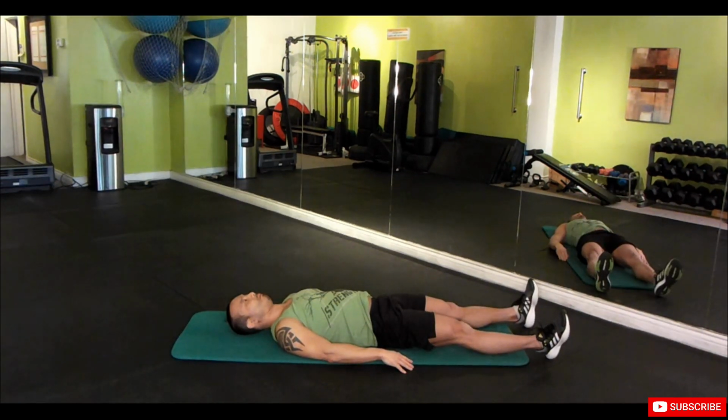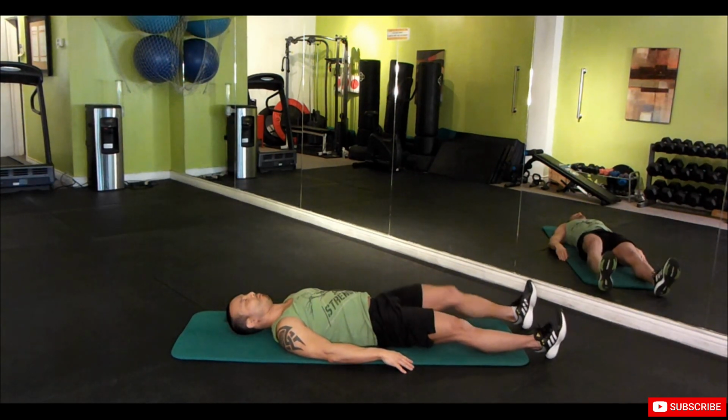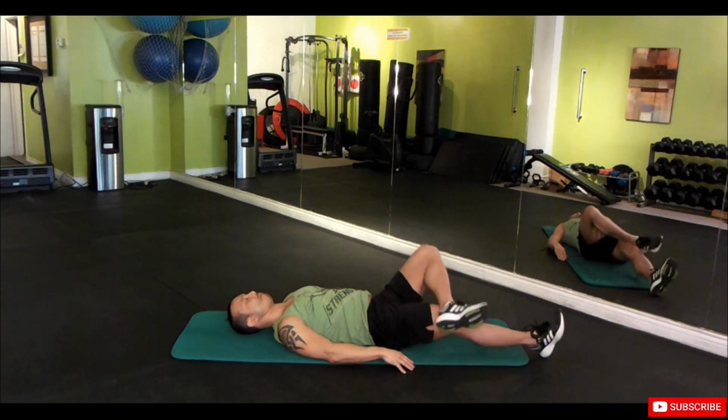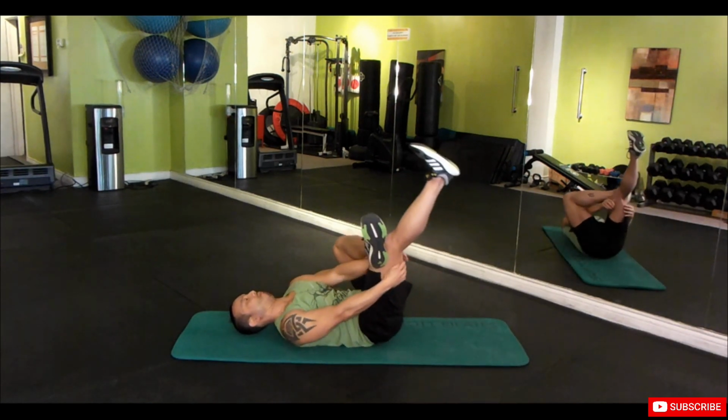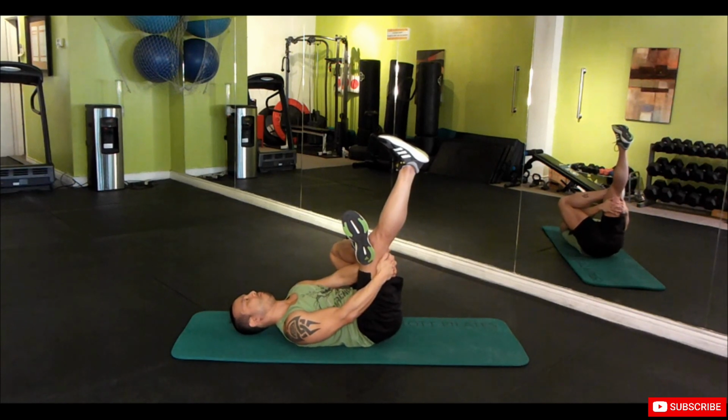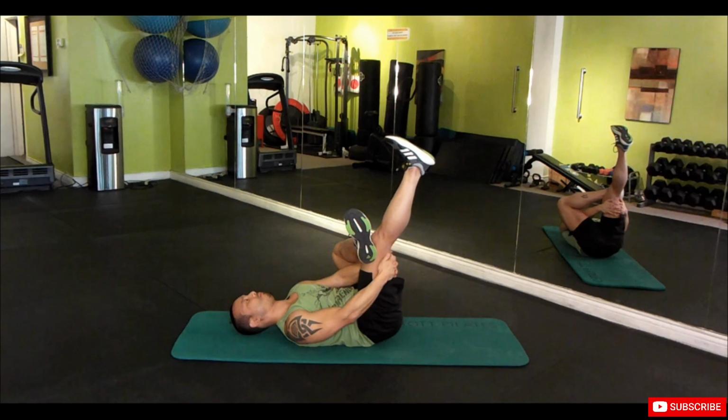Tight hips are common from sitting too long. This is another great stretch for the hips and glutes. To begin, start on your back with your knees bent and your thighs parallel. Next, cross your left ankle over your right thigh, making sure your ankle bone clears your thigh.